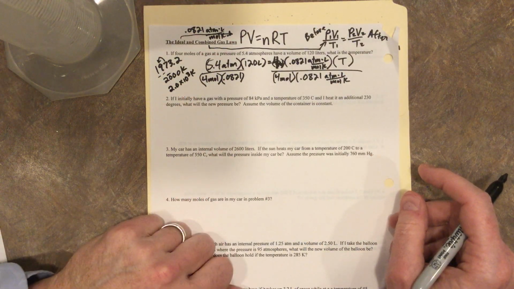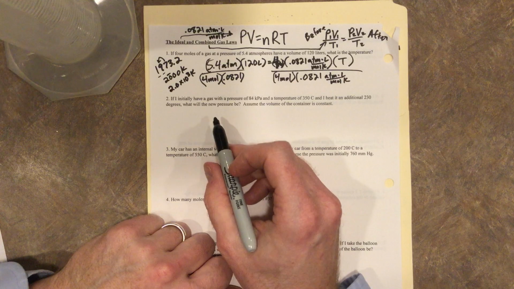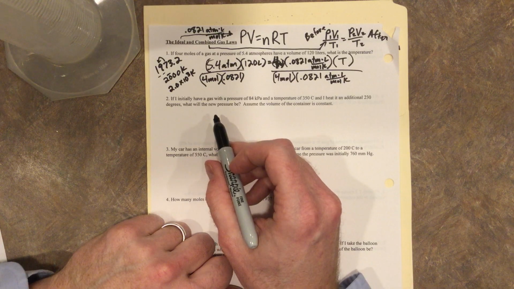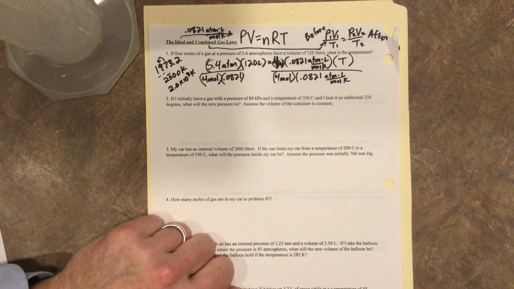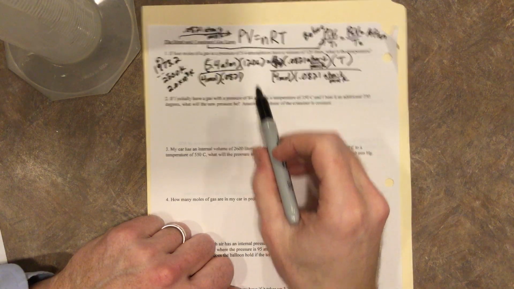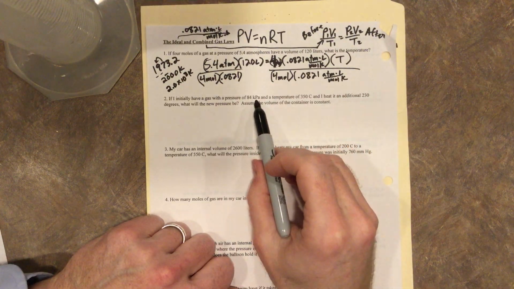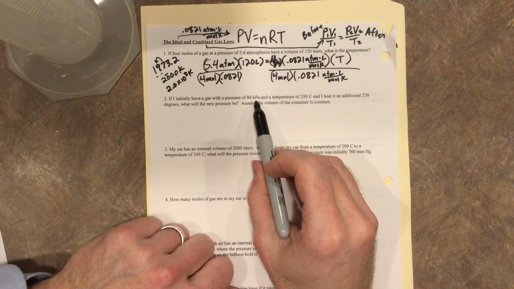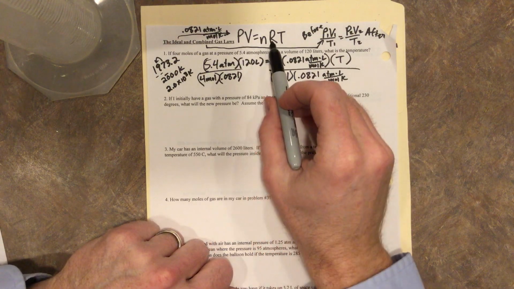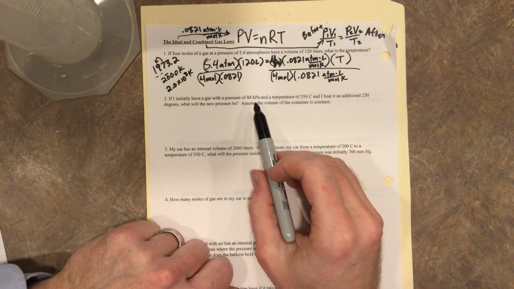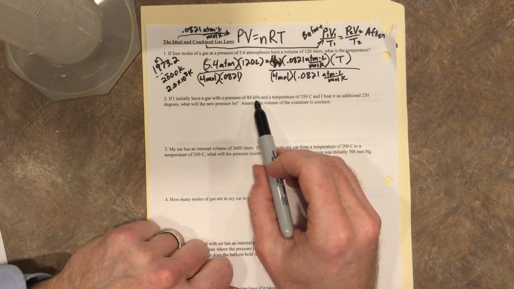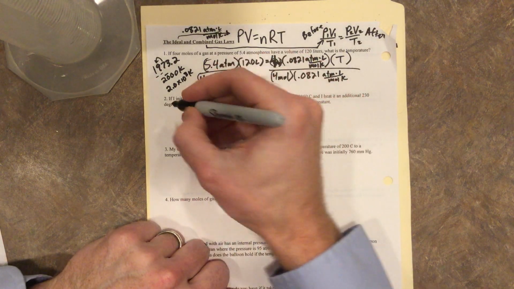Okay. Number 2, it says, we have a new problem. Oh, yuck. Okay. Now, first of all, we know that if we were using ideal for this problem, this does not work. kPa are not good for the type of R we have. So I would have to change that into atmospheres. But let's just see.